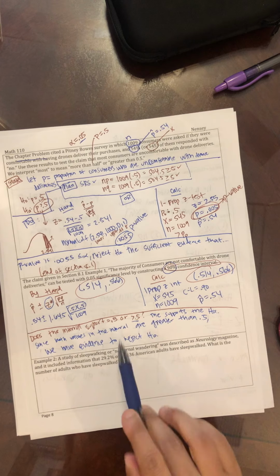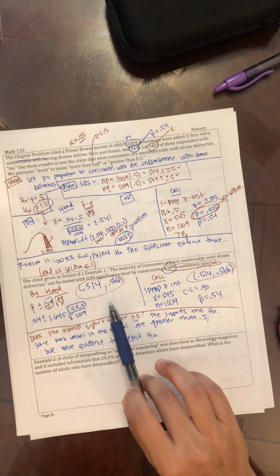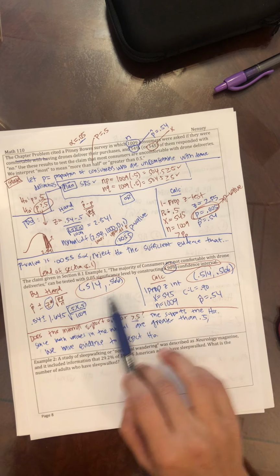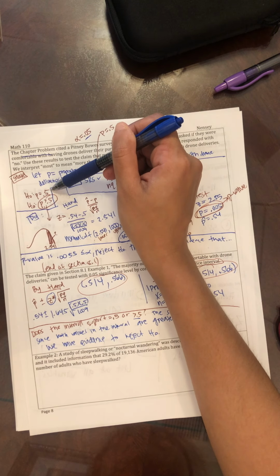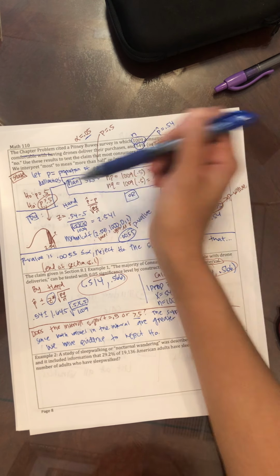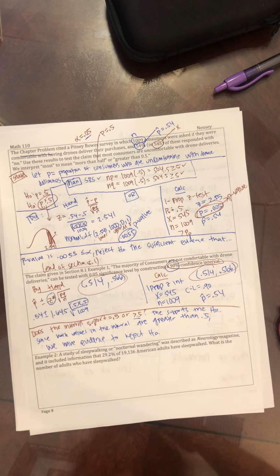Think about it. We have enough evidence. Now, if 0.5 fell in here, then we can't really reject it. We would have to fail to reject it, meaning accept it. And remember, we never write accept in this class. We always write fail to reject or reject.